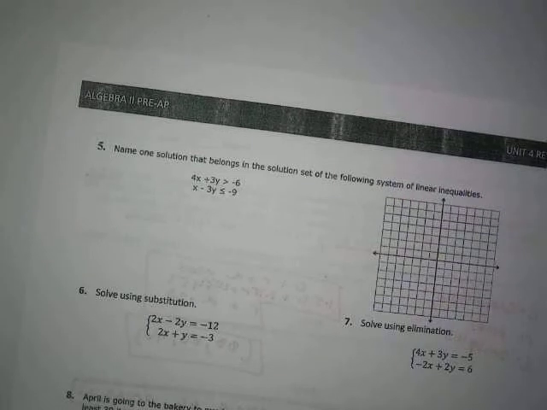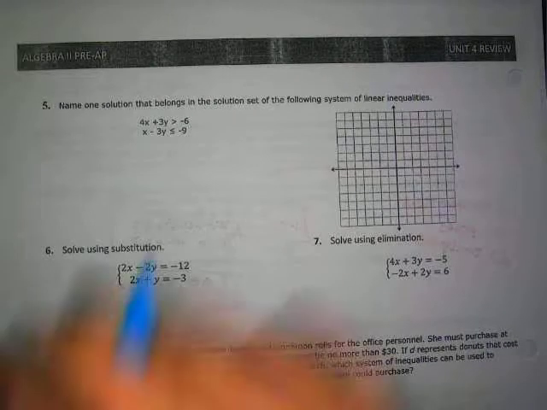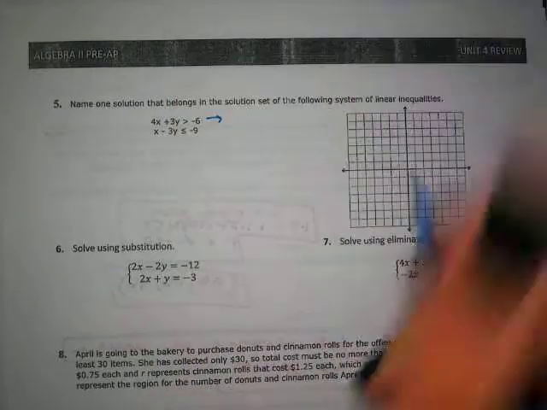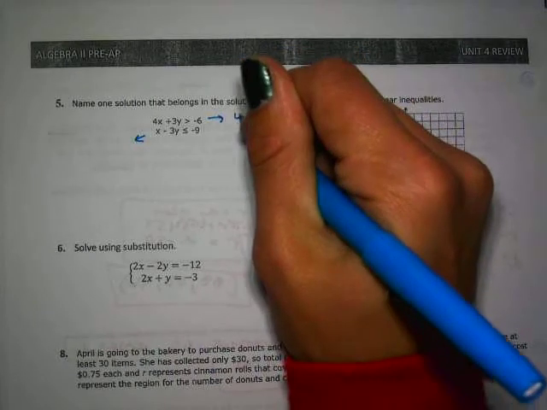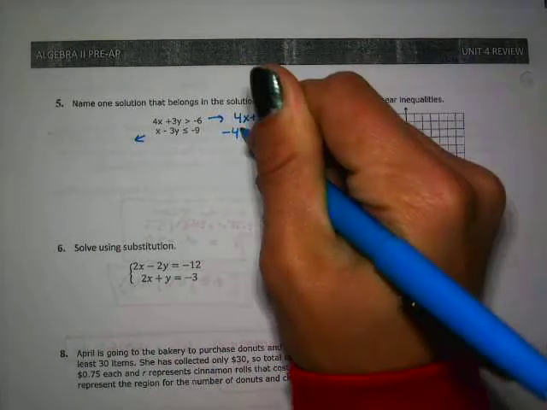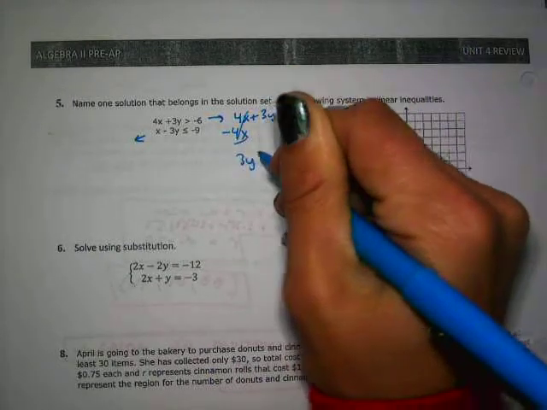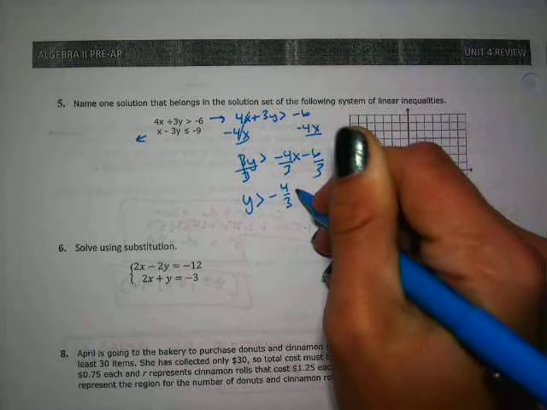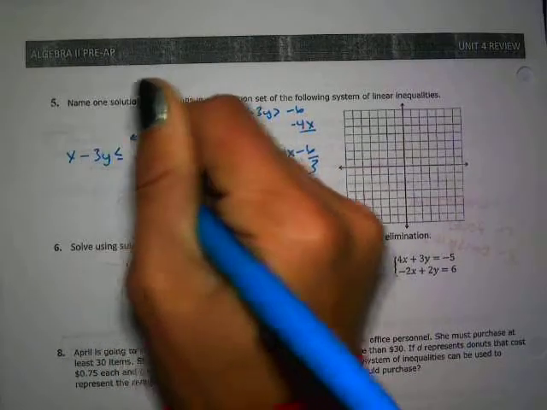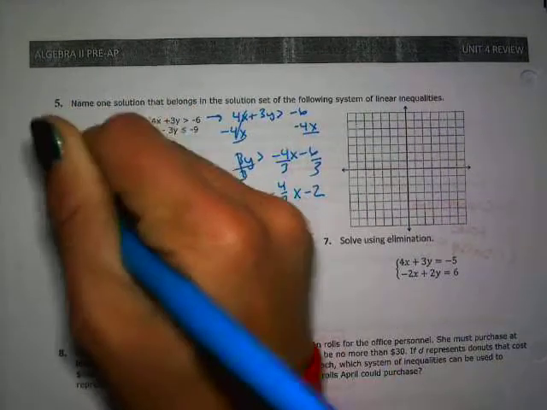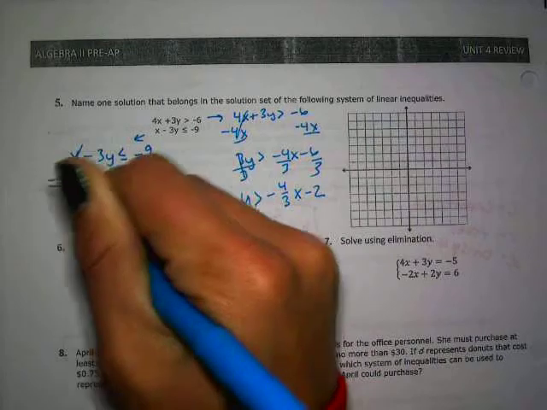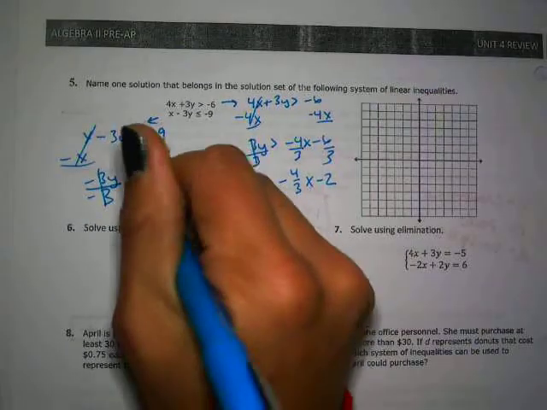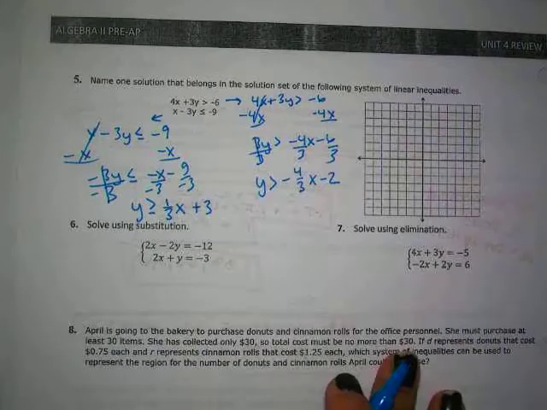Number 5. This is your non-calculator section, so we need to be doing this without a calculator. Same thing as the front. We need to switch both of these guys to be y equals. So 4x plus 3y is greater than negative 6. Move your x over. Divide by 3. Over here. Move your x over. Divide by negative 3. Since you're dividing by a negative number, you need to flip your inequality sign. So positive 1/3 x plus 3.